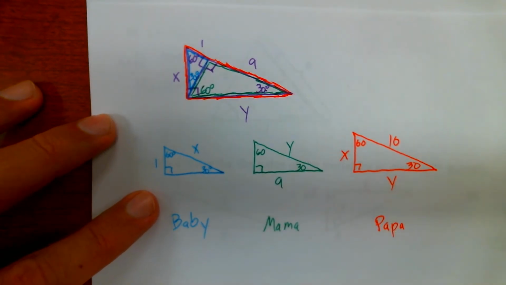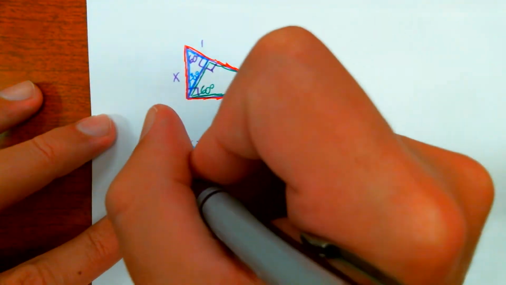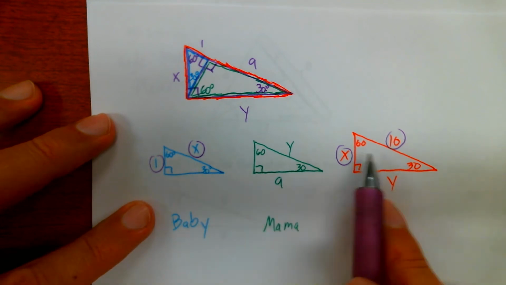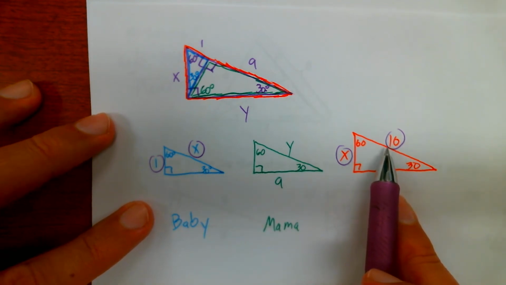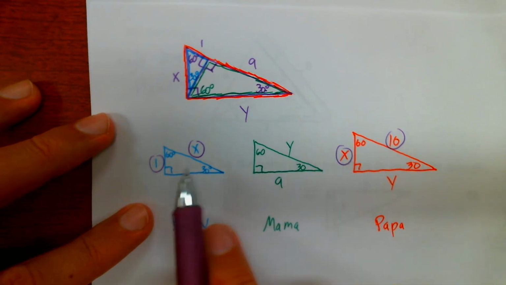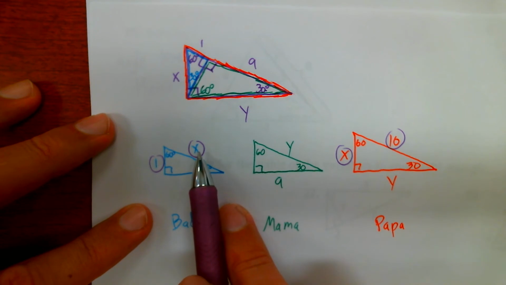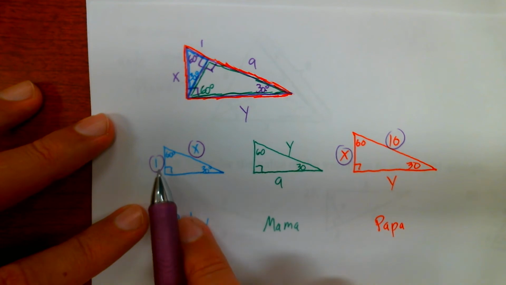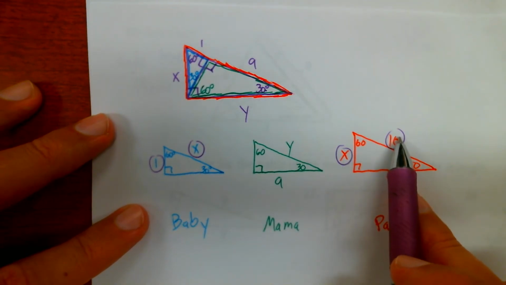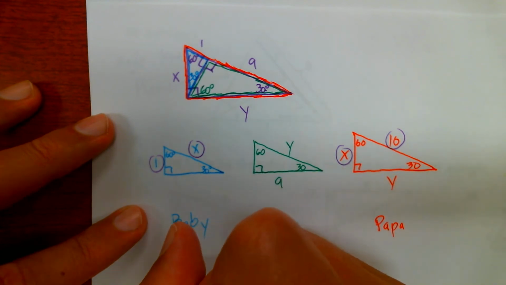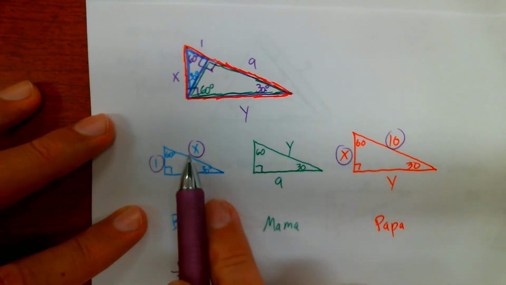Okay, so for x, I'll go back to purple. For x, I see an x here and a 1 there, and I see an x here and a 10 there, which is good. I've got two hypotenuses and two legs on the left. So I can set up a proportion: left over left equals left over right. I can go leg over hypotenuse equals leg over hypotenuse. I just have to be consistent. I'll go from left to right: 1 over x is equal to x over 10.